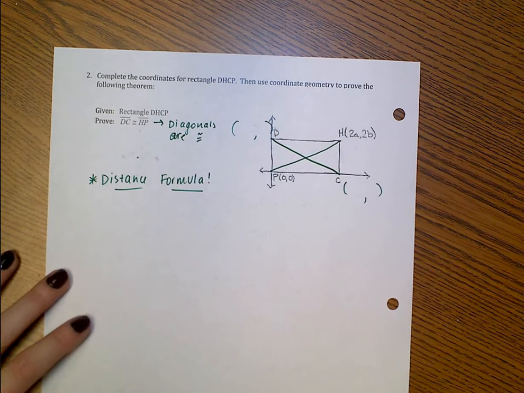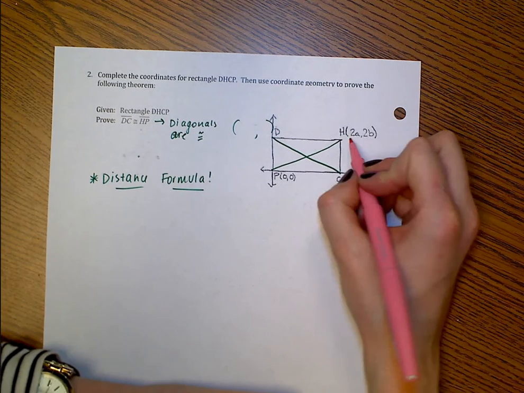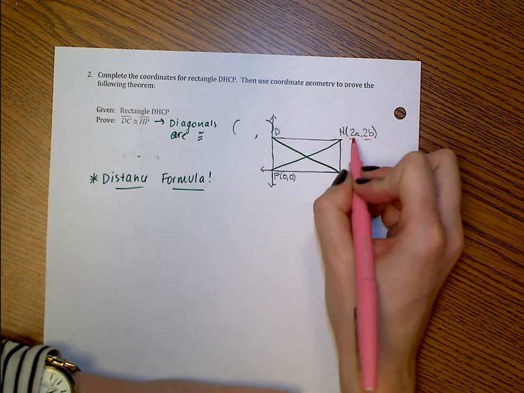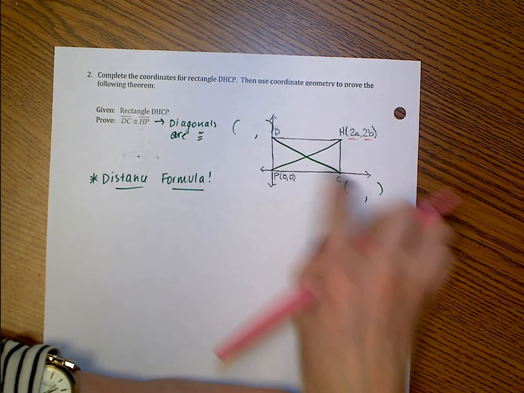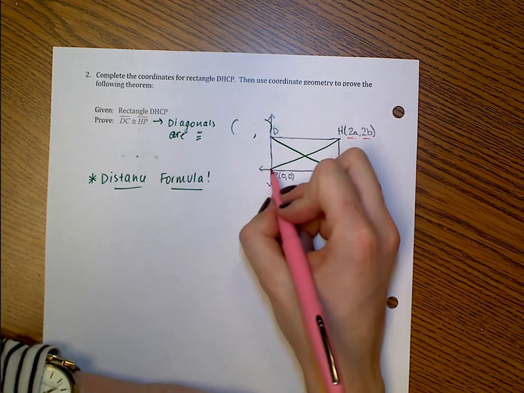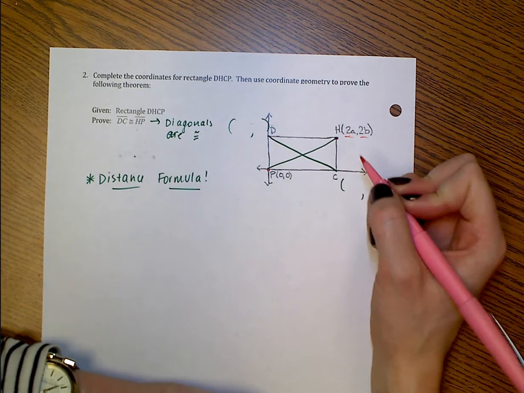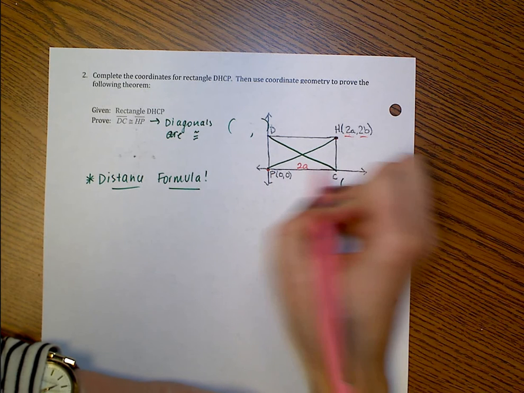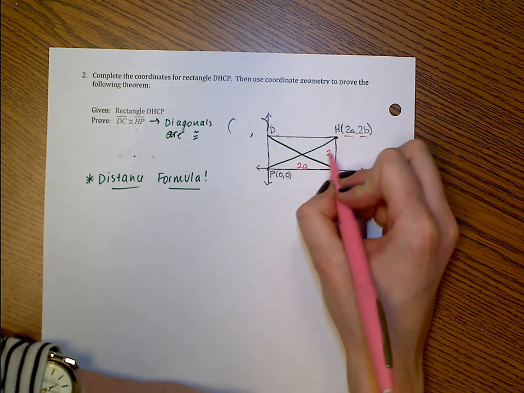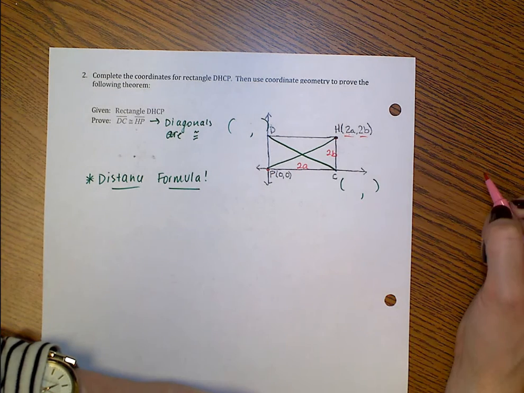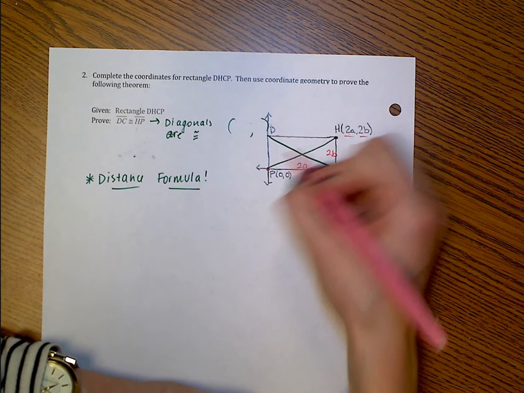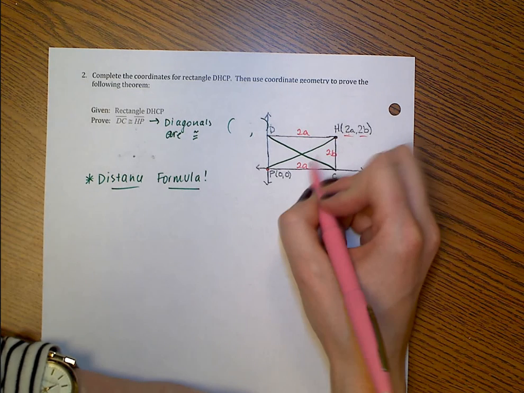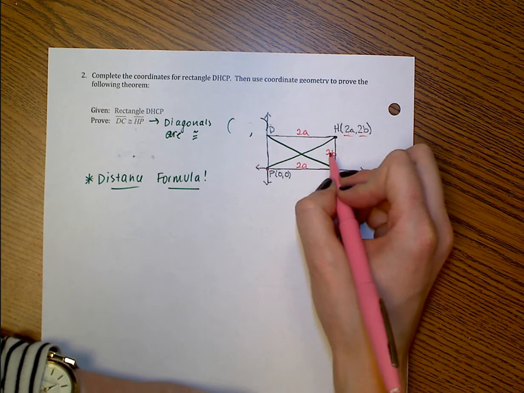Here's what I'm going to do. I'm going to label, just like we did last time, 2A and 2B, because I'm going to use that for point C and point D. So to get up to the ordered pair of H, they went right 2A, and they went up 2B. You know that in a rectangle, opposite sides are congruent, so DH would also be 2A, and DP would also be 2B.